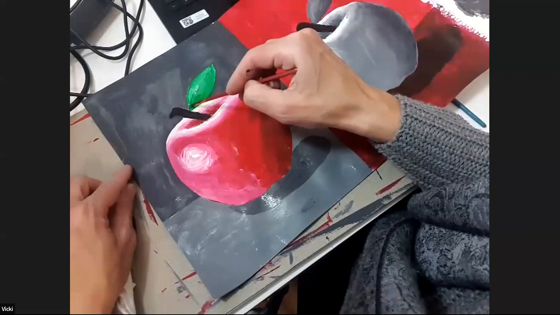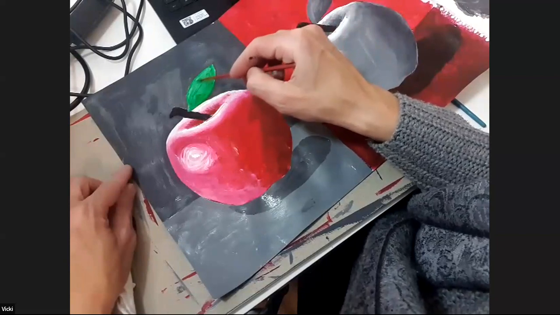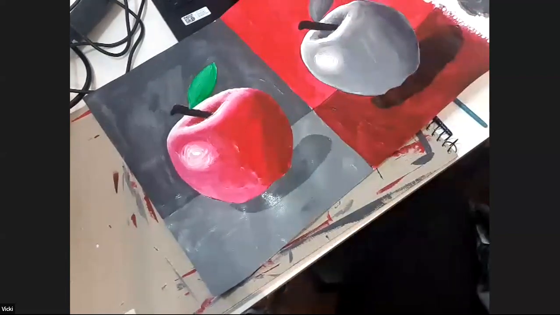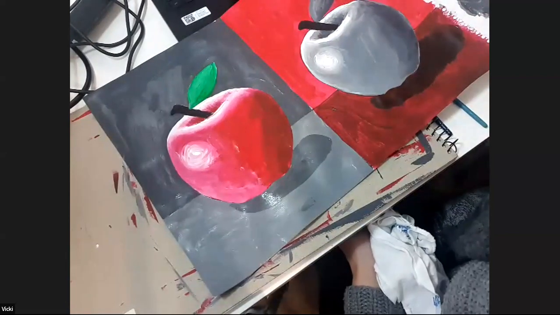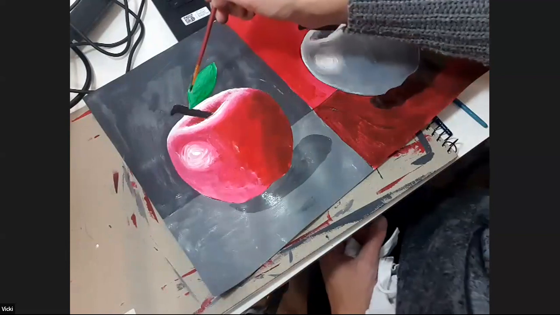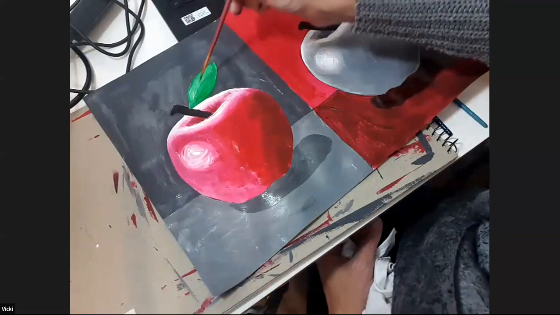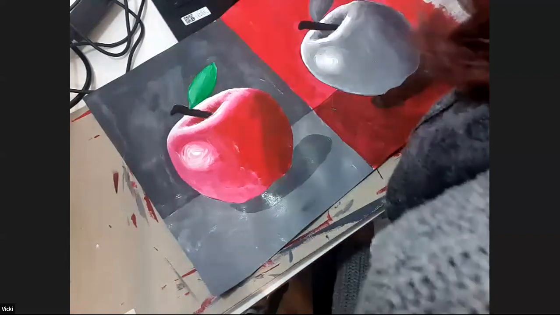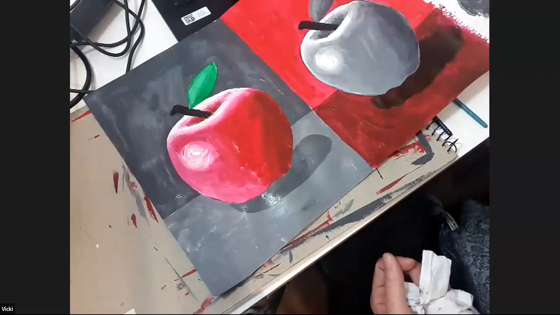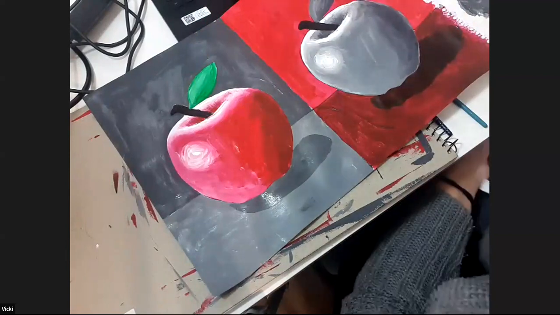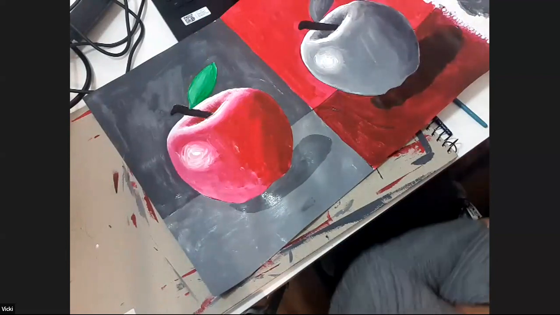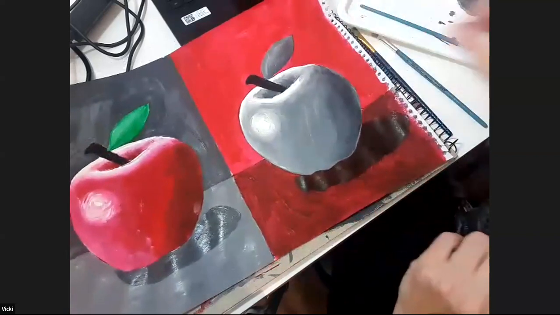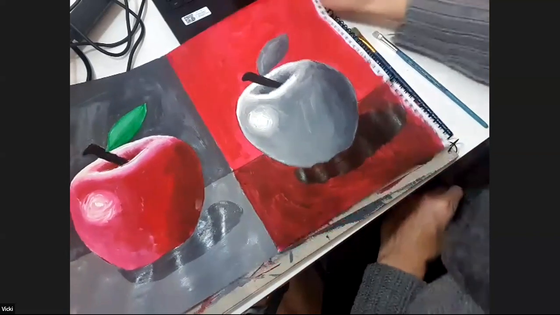And there you have it. All right, I'm going to have a few different shades. Maybe I'll just go a little bit lighter here. There you go. What do you think? Do you like your apples? Are you enjoying painting apples today? And this is the end product. Let me hold it up so you can all see.